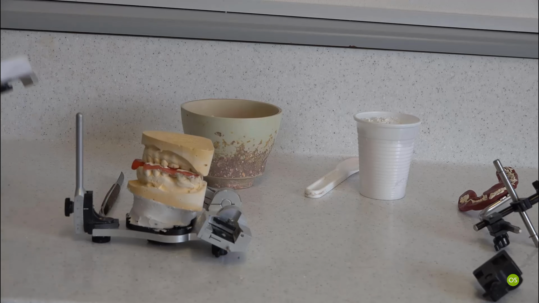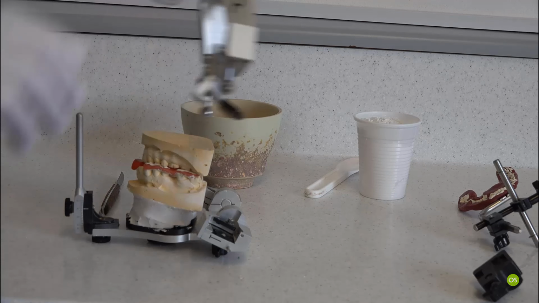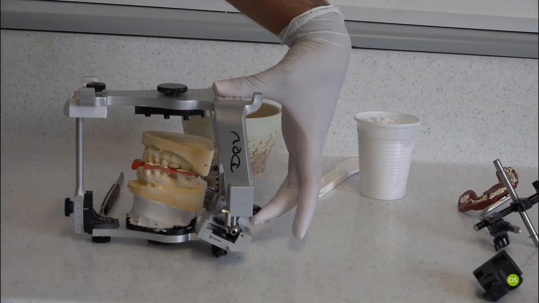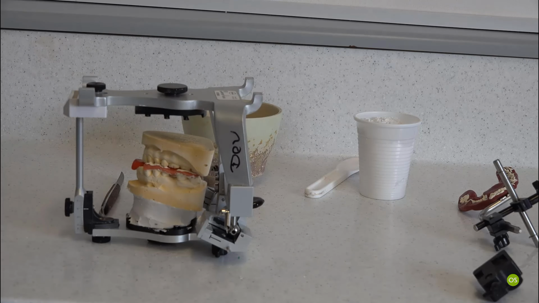Okay, the next thing I'm going to check is how much space I have. So I'm going to do this and then lock the latch grip, and you can see we'll need a lot of plaster there. It's not related to anything really. Sometimes the thickness of the model is more, and you need less plaster. It's just the way the mounting is. So you don't need to really assess that in regard to the accuracy of your mounting. It's just that you need to know how much to mix.